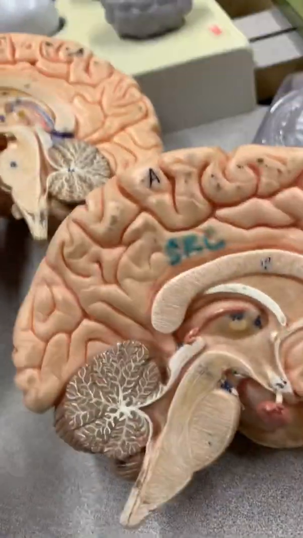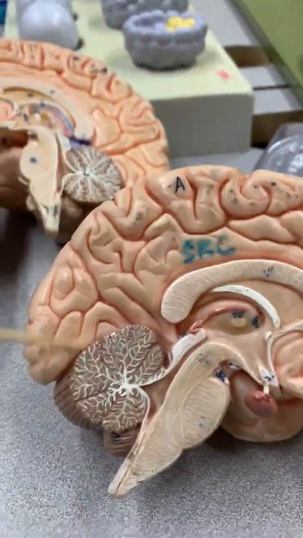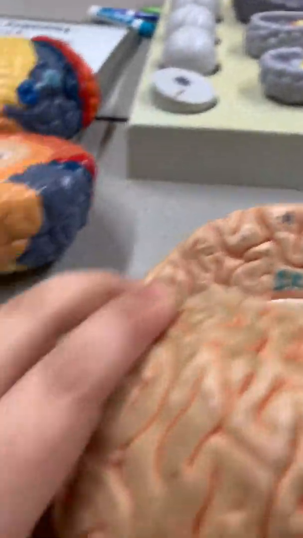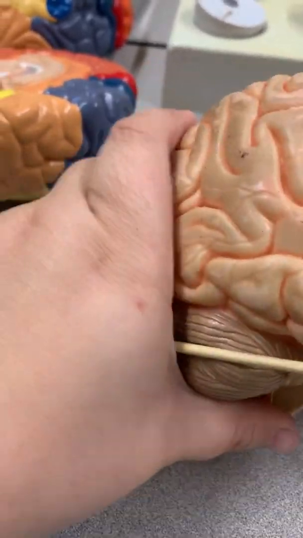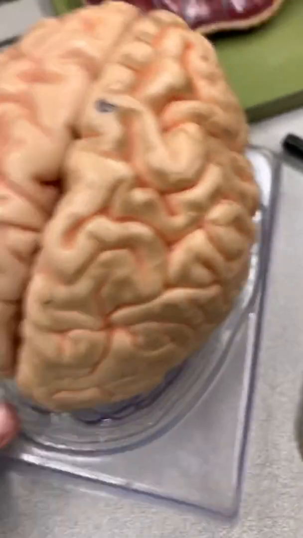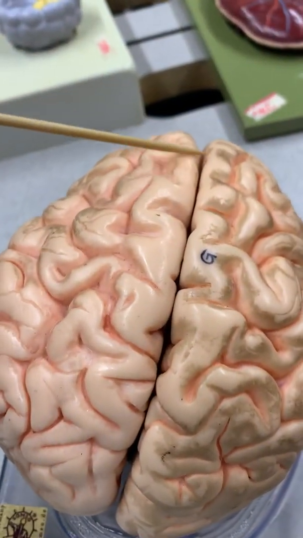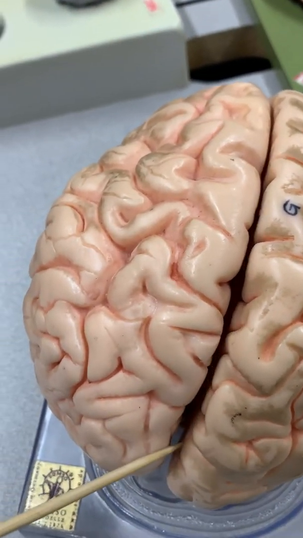The cerebral hemisphere, so this is a cerebral hemisphere. There's two cerebral hemispheres. This is one, that's the other one. Okay? We have your longitudinal fissure, which runs down the middle of the two hemispheres.